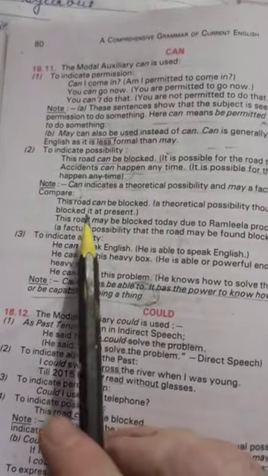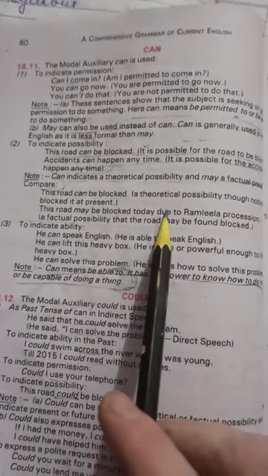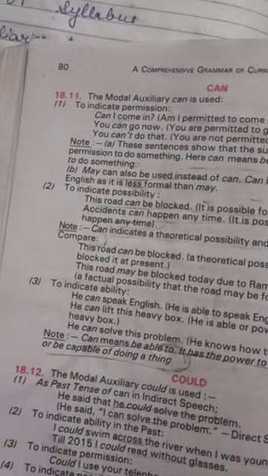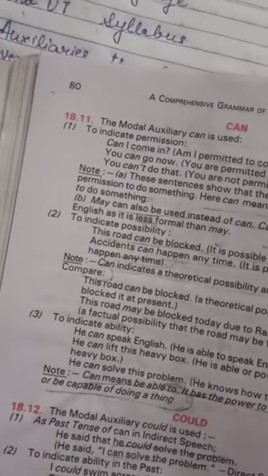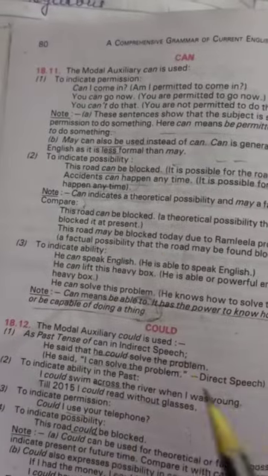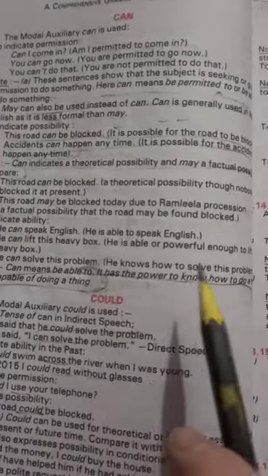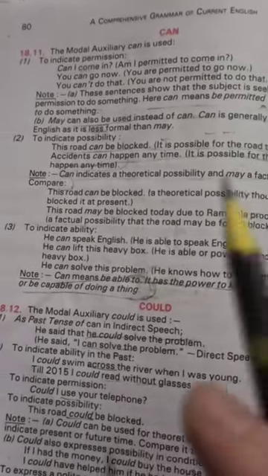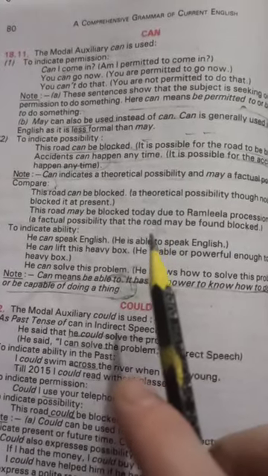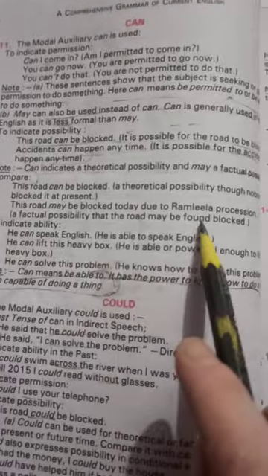This road can be blocked is a theoretical possibility, though nobody has blocked it at present. This road may be blocked today due to the Ramlila procession. So it's a factual possibility that the road may be found blocked, the reason being the procession.